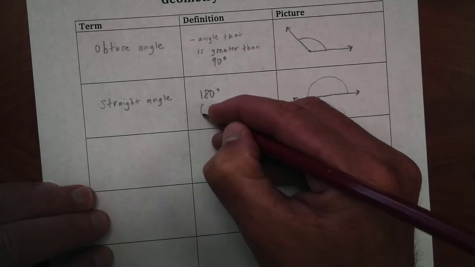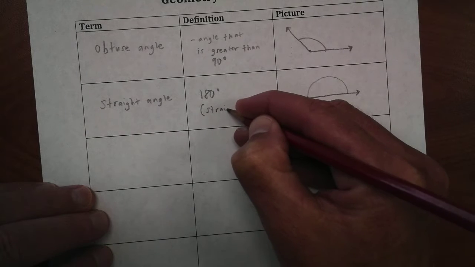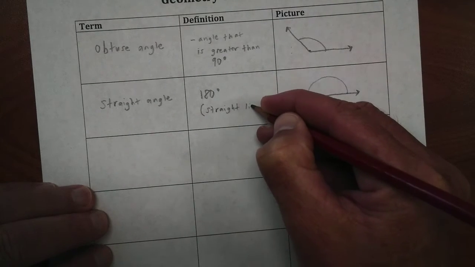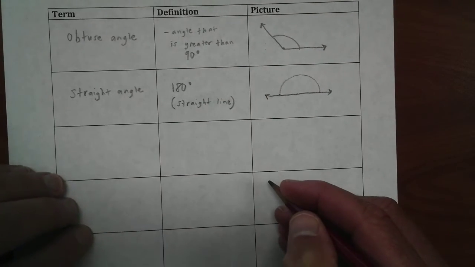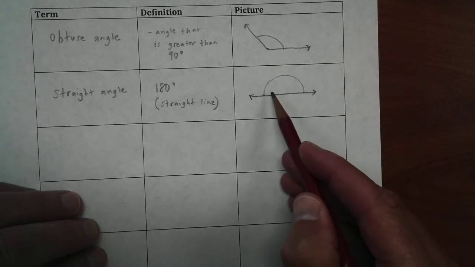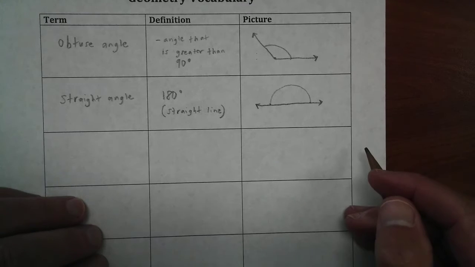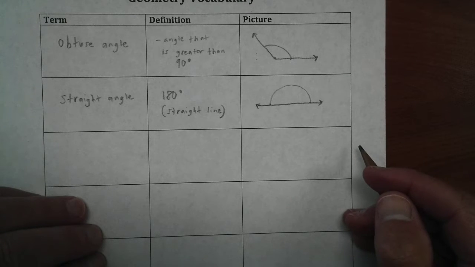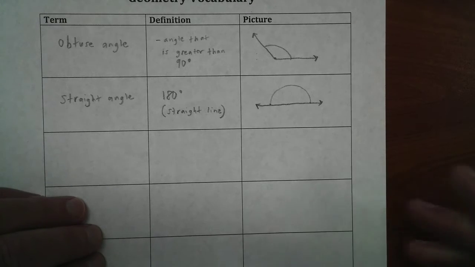And it's essentially just a straight line. So there will be 180 degrees along any line, which is something which will come up a lot in geometry, okay, as we move on.